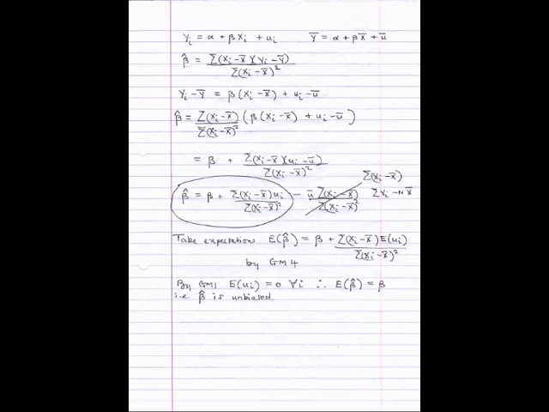Why is that? Well, we've got the sum of xi minus x bar here, and that's equivalent to the sum of xi minus n times x bar. But the definition of x bar is the sum of xi over n, so this must cancel, this must be 0. So we can effectively ignore the term in u bar here, and just concentrate on these first two bits here.